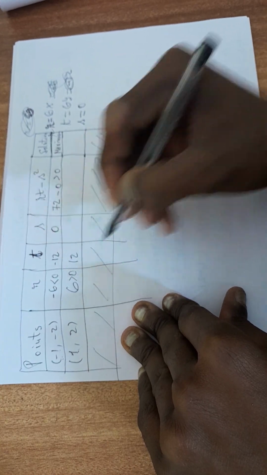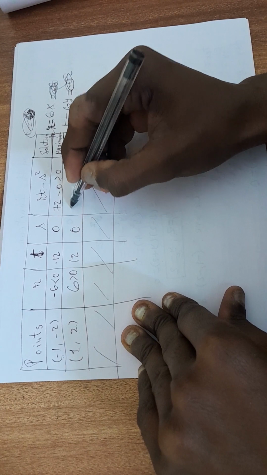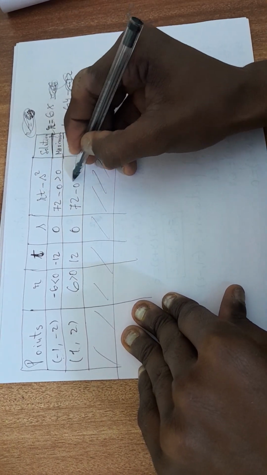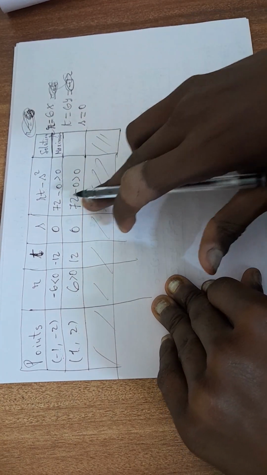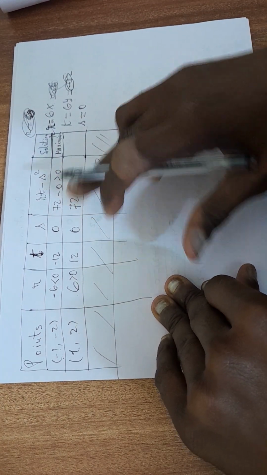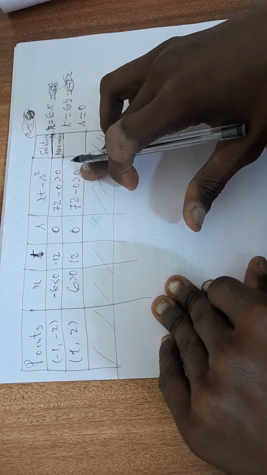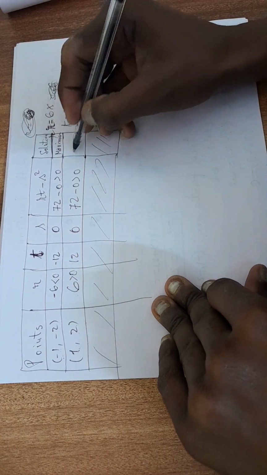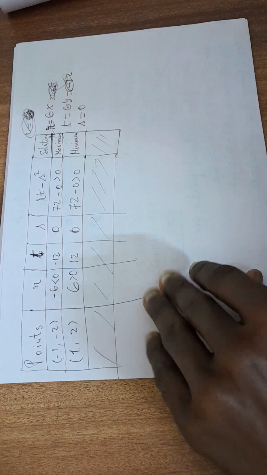So here r is positive, here s is 0, the same, and here you will get 72, and minus 0. This is also greater than 0. So what will happen here? 72 is greater than 0 and r is greater than 0. rt minus s squared is greater than 0 and r is greater than 0. So here we have minimum. This is a minimum point.